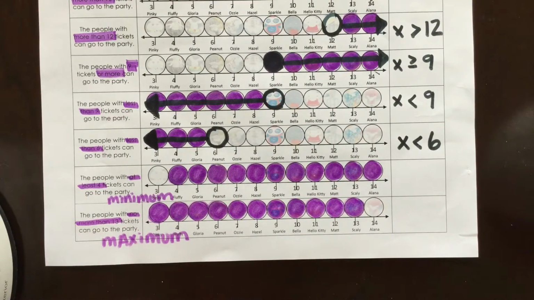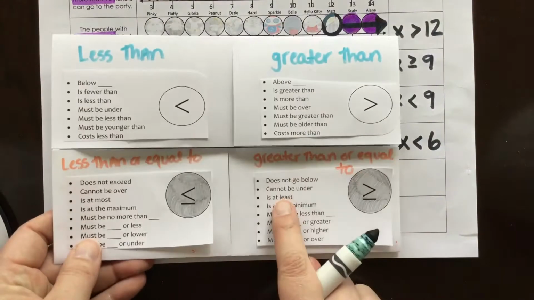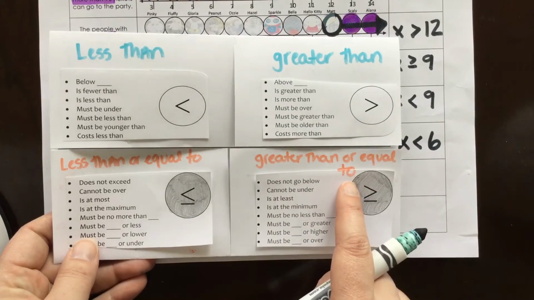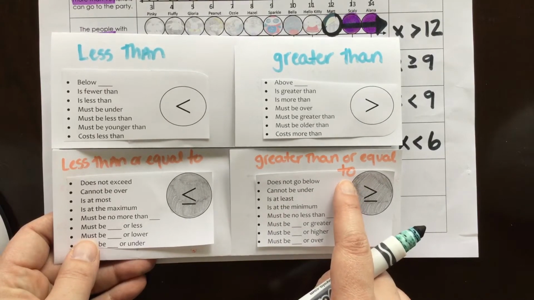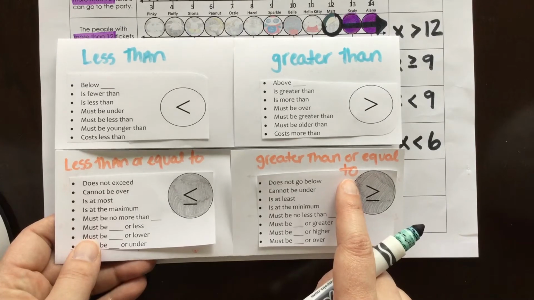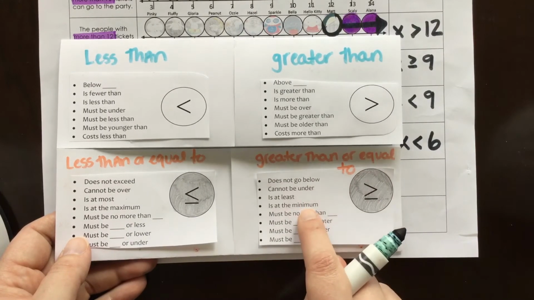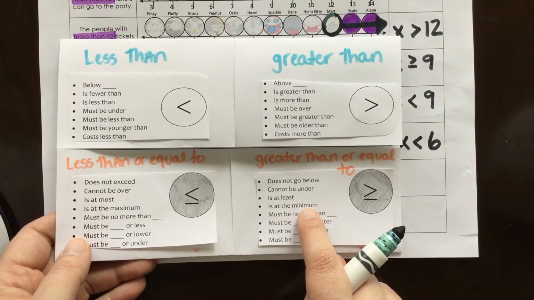For the next one, the people with at least 4 tickets can go to the party. When I see at least, that is a phrase that is connected with this symbol, the greater than or equal to symbol. And when Hazel was explaining in the video, she said that 4 was the minimum. I also see minimum listed.